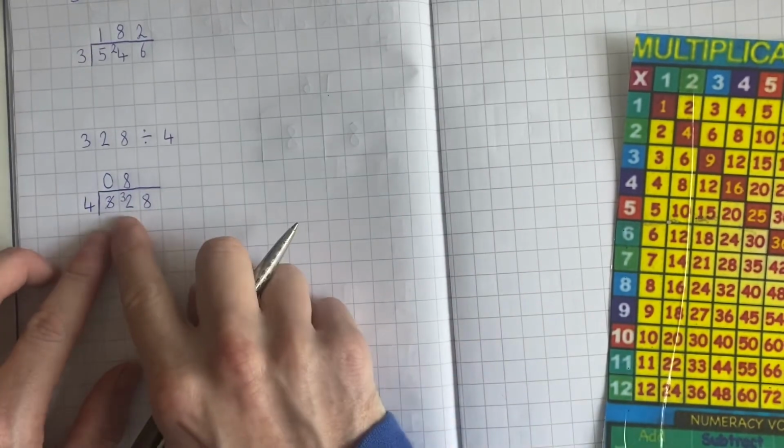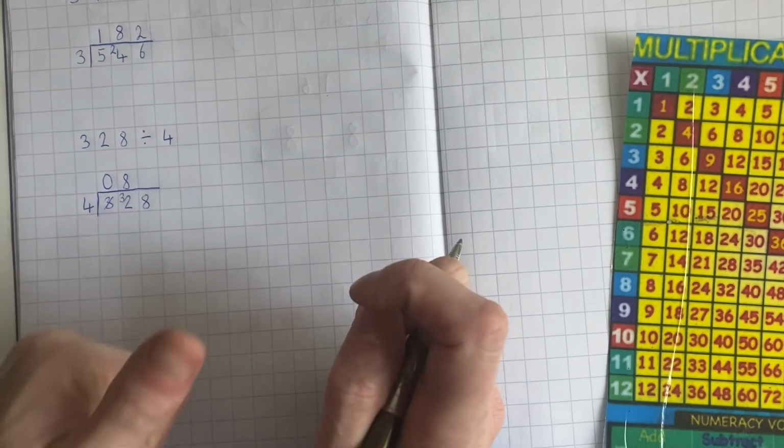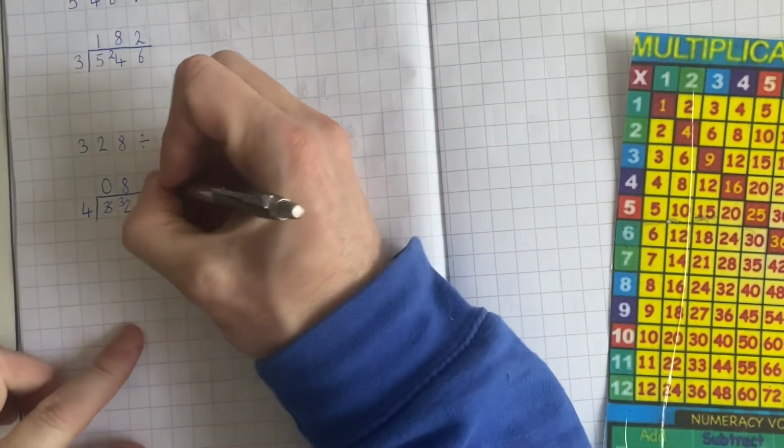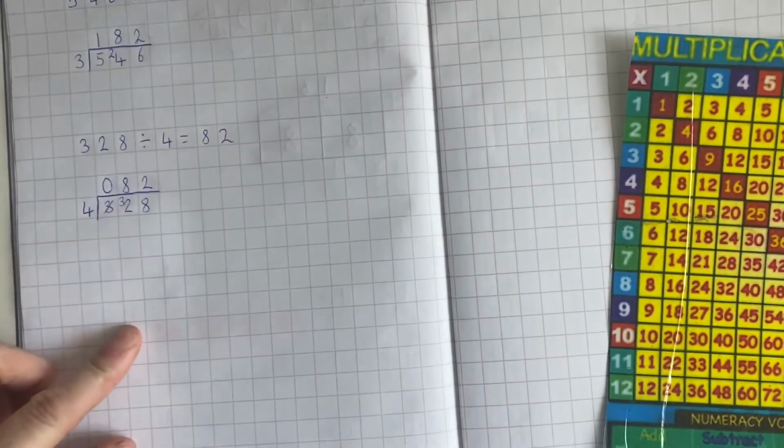So 32, how many 4s go into 32? 8. How many 4s go into 8? 4, 8. So we've got 2 lots of 4. So our answer is 82.